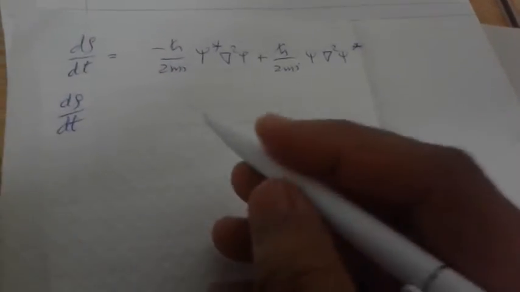Okay, the equation is this one, and if we rearrange this equation, first of all we will take this term, and after that we will write this term.